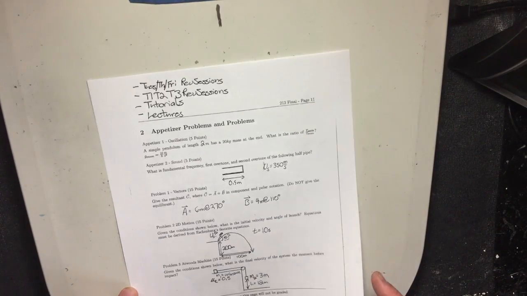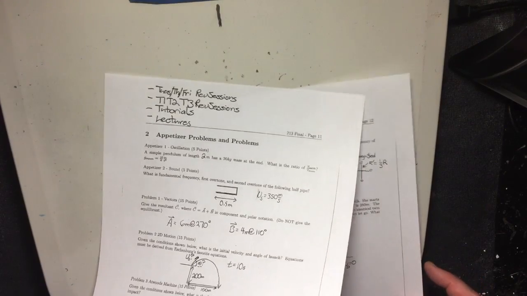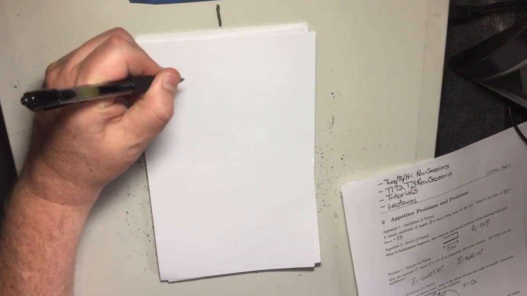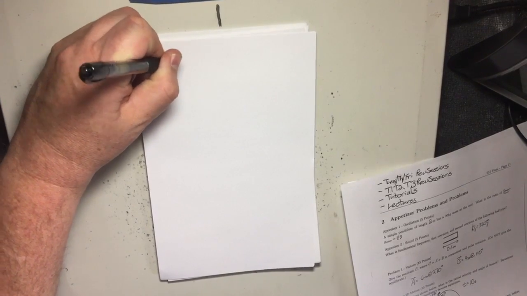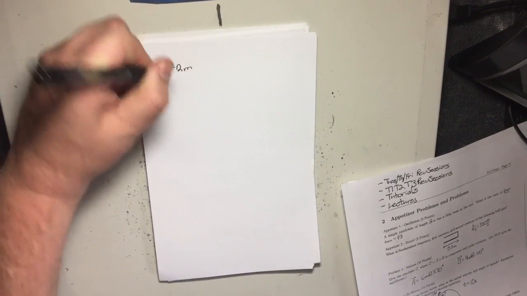All right, let's do this. Simple pendulum of length 2 meters. Length equals 2. It's a simple pendulum.